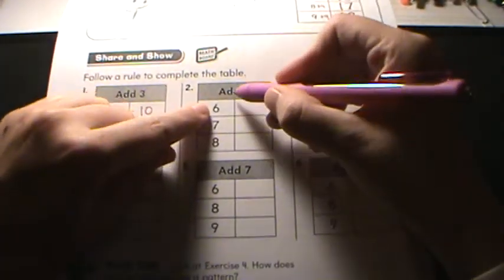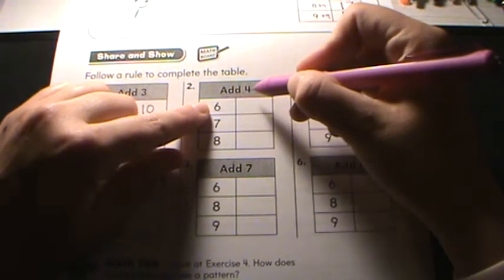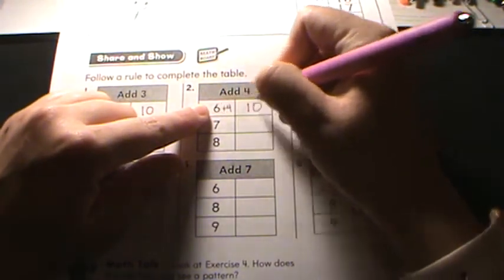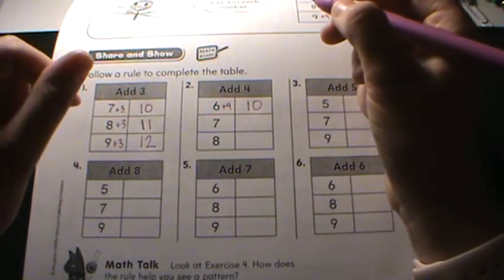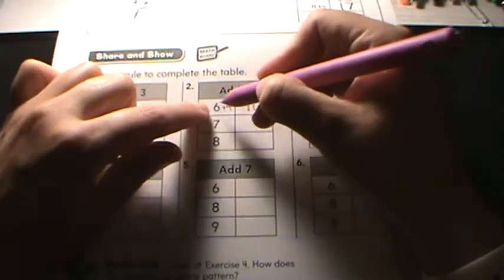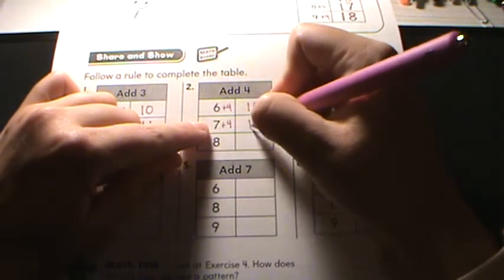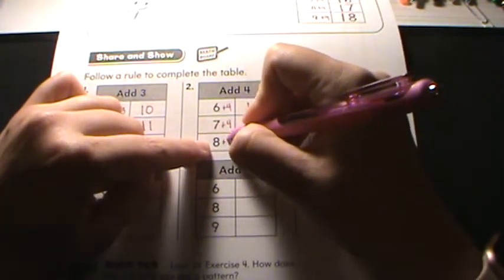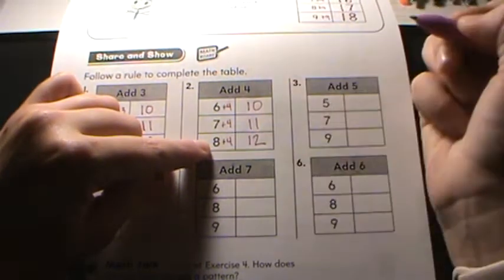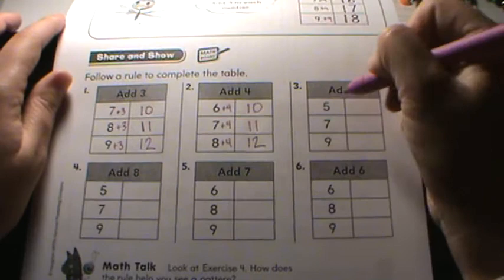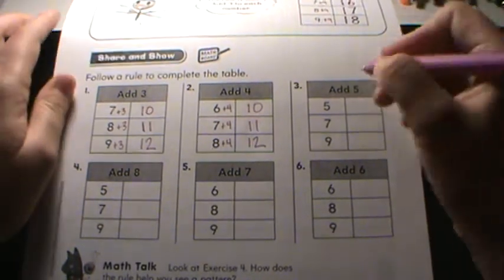Okay, so now I have a rule of add 4. And again, I know 6 plus 4 makes a group of 10. I should know those groups of 10 really quickly. So 6 plus 4 is 10. So if I'm going to add 7 plus 4 now, it's going to be 11. And 8 plus 4 is going to be 12. So you're going to continue to do that and just follow the rule.